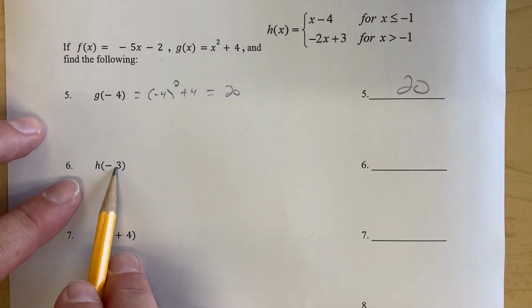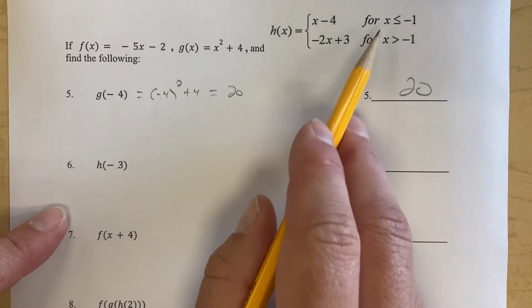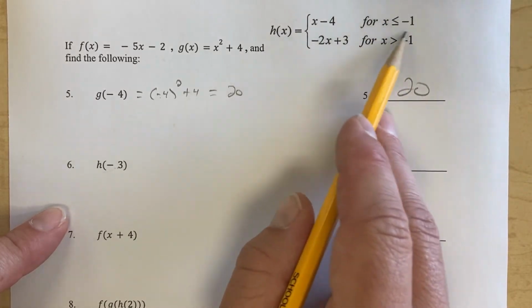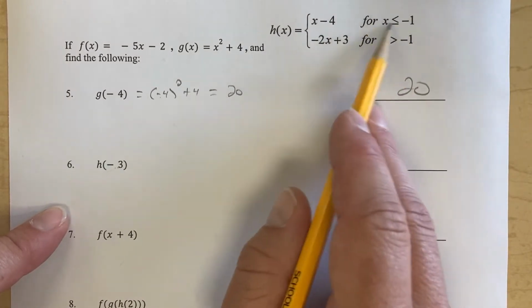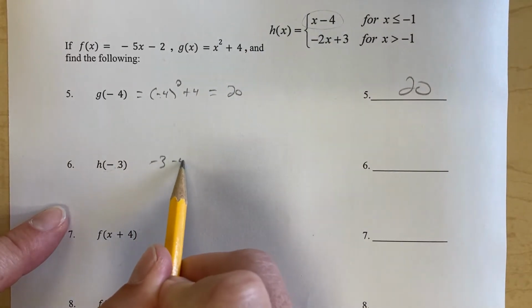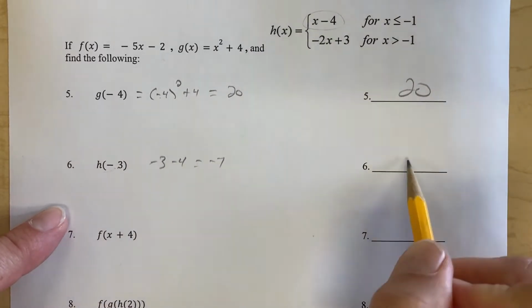H of negative 3. Now, since I'm using negative 3 and h is piecewise, I have to look for the part that's less than negative 1. Negative 3 is less than negative 1, so I'm using this top part here. So negative 3 minus 4 would give me negative 7.